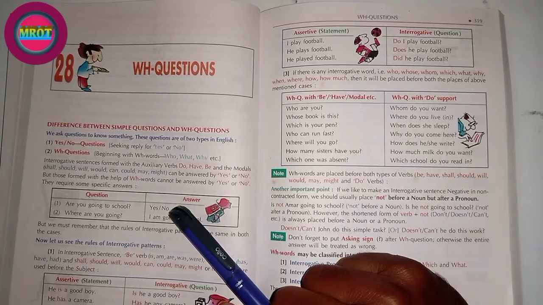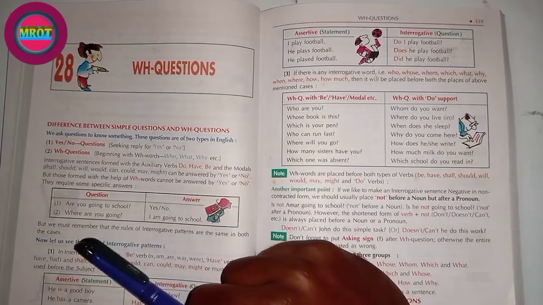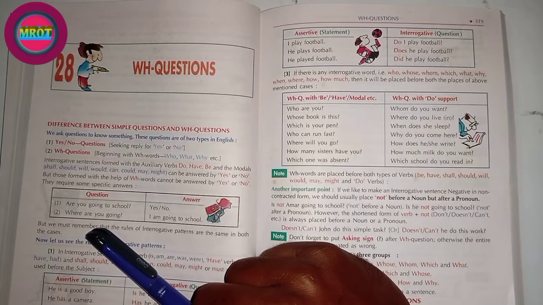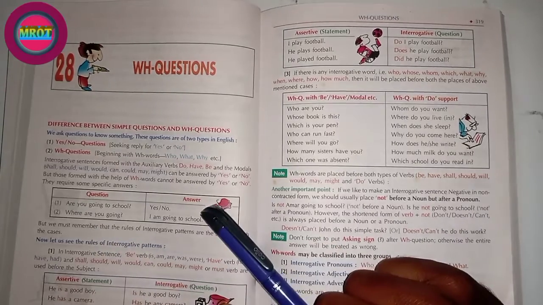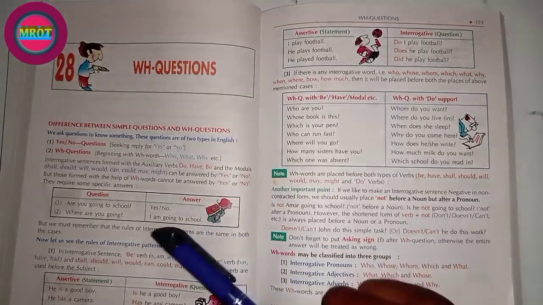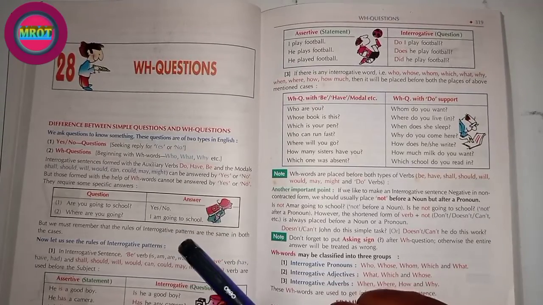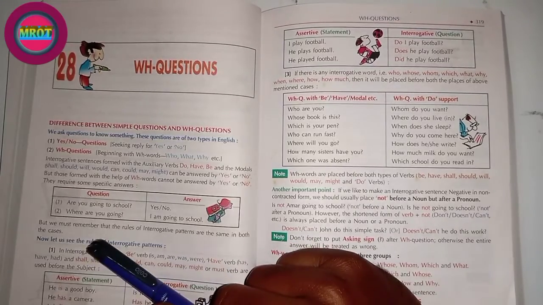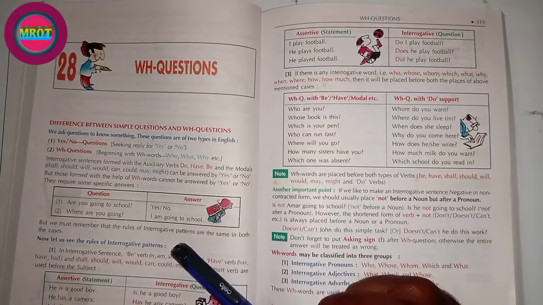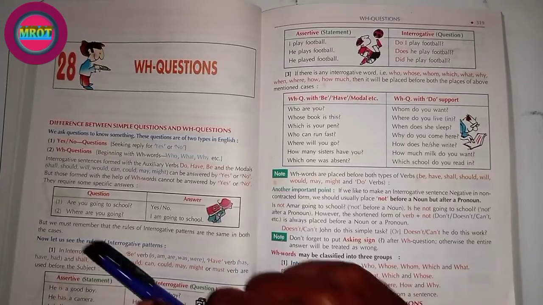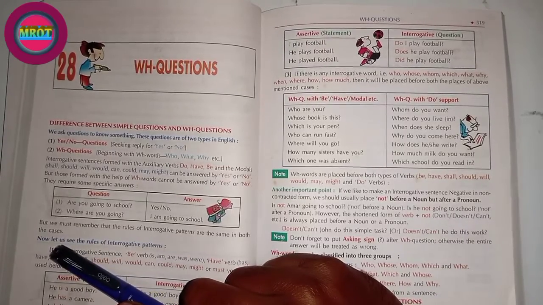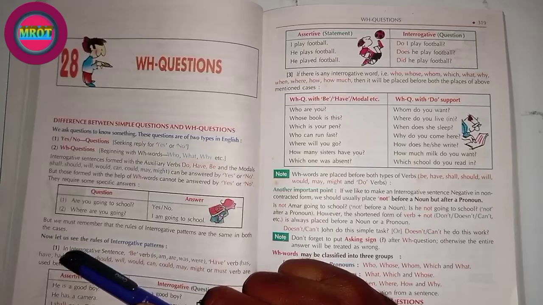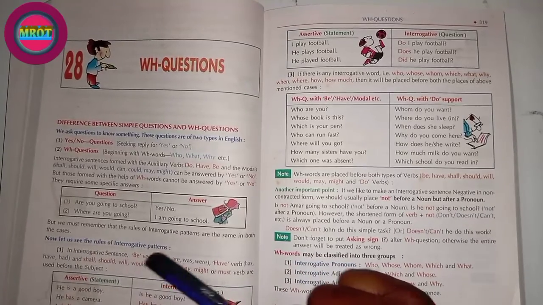If you say no, the answer is no. Where are you going? You cannot say yes or no. You must say, I'm going to school. This is the answer. But we must remember that the rules of interrogative patterns are the same in both cases. Now let us see the rules of interrogative patterns.